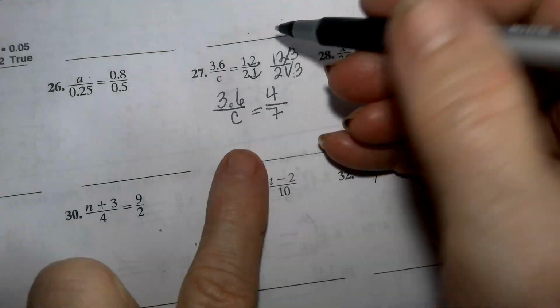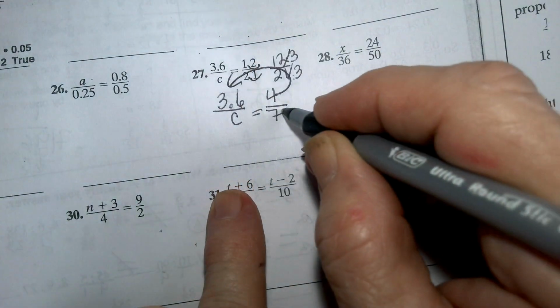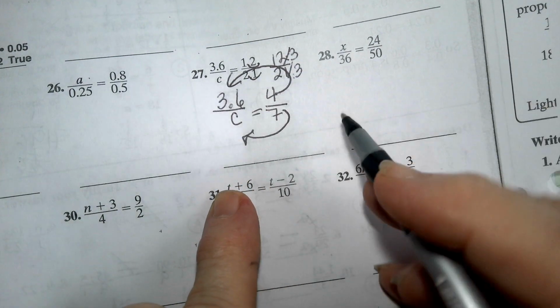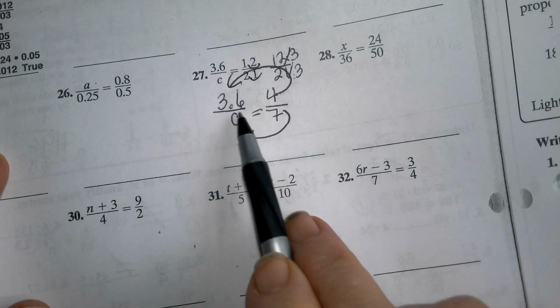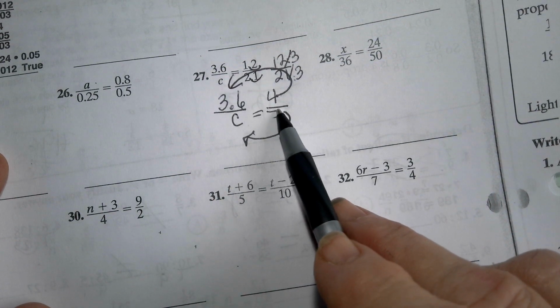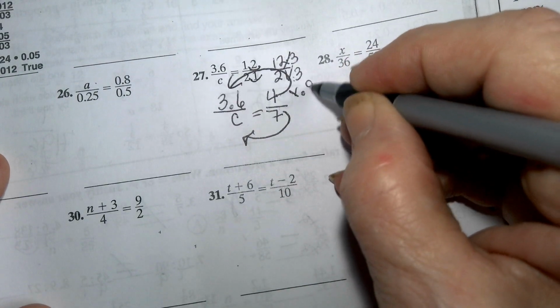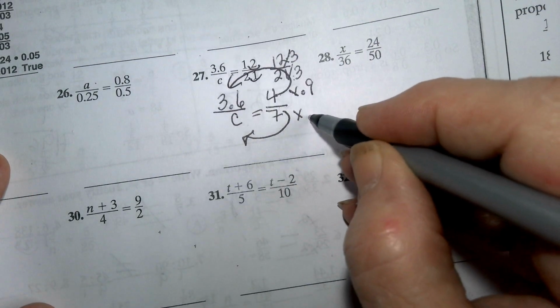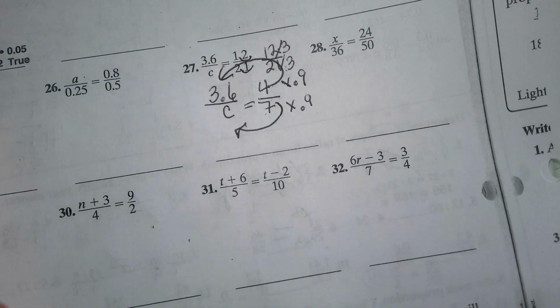Okay. Or I can go this way, in the direction of the variable. Who thinks they know 4 times what will give me 3.6? Do you think it's a 9 or a 0.9? 0.9. So I have to multiply the 7 times 0.9. Who thinks they know what 7 times 0.9 is?